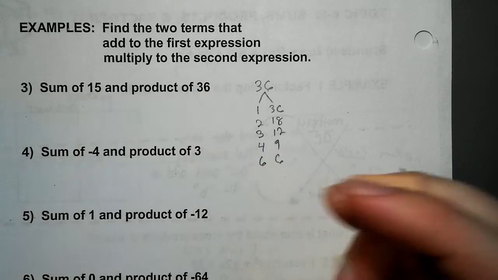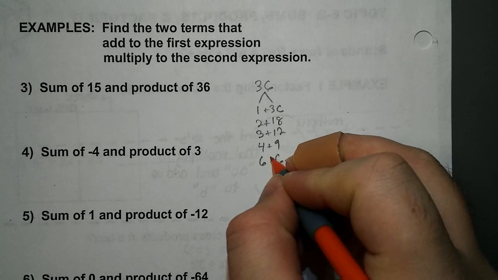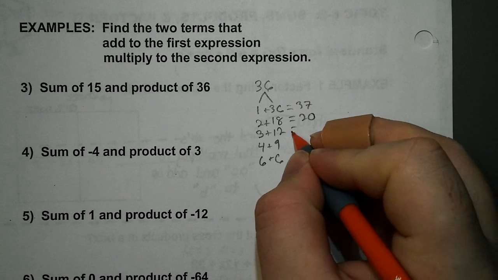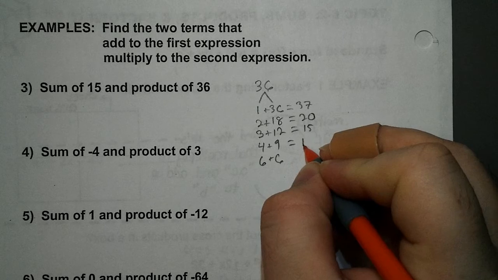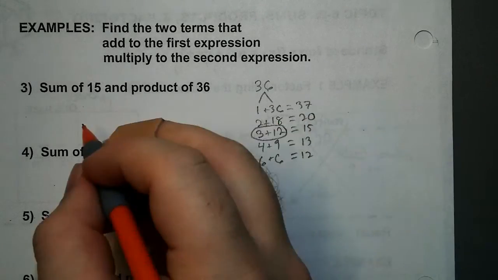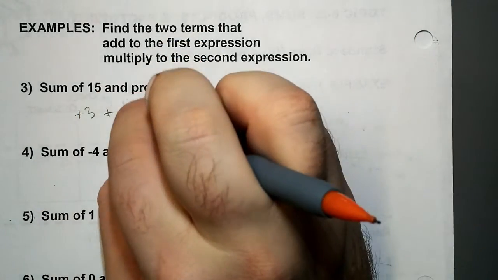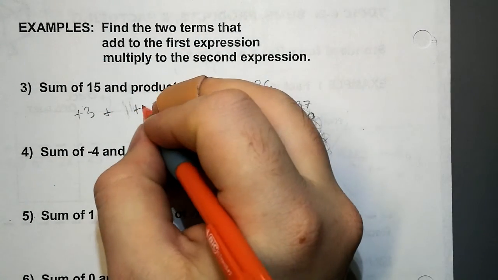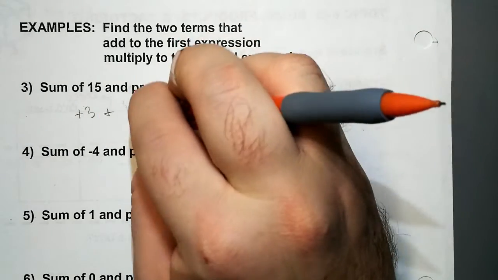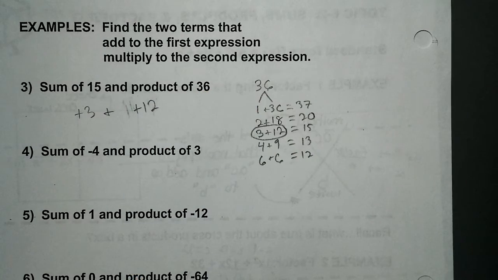Now, I need the ones that add up to 15. So we're just going to add each of these until we get one that says 15. So that's 37, 20, 15, 13, and 12. So the factors I needed were positive 3 and positive 15. Those are the two factors. Or sorry, correction, positive 12. There we go. Sorry about that.